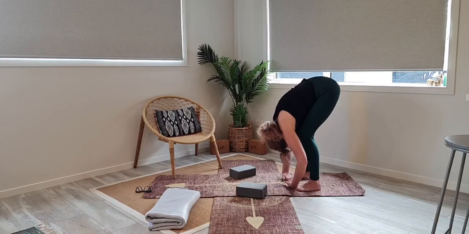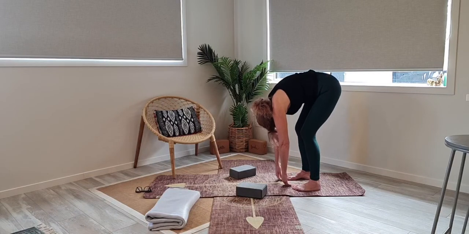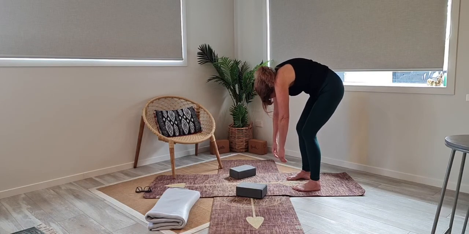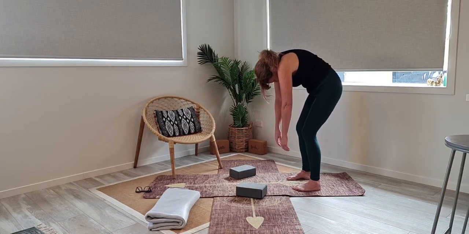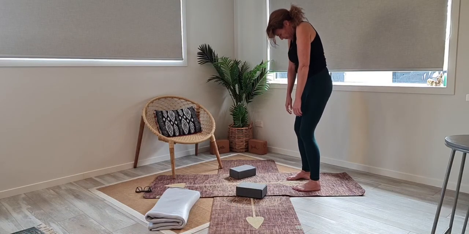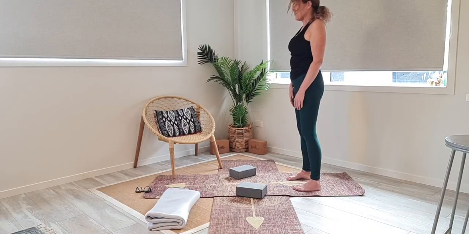And then we'll take that back up. We're going to do this a few times. So rolling slowly, slowly, slowly. Weight of the head, weight of the arms. Feel your tailbone as if it carries on all the way down to the floor like a big kangaroo tail to support you. Rolling back up.